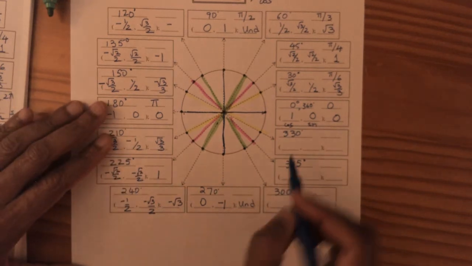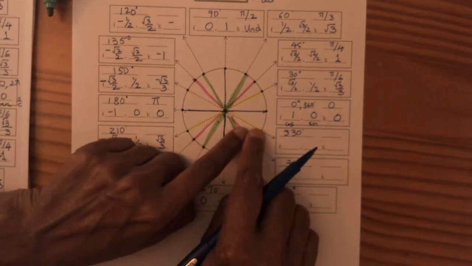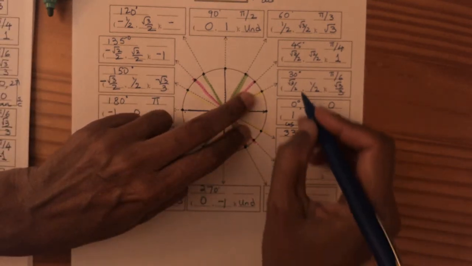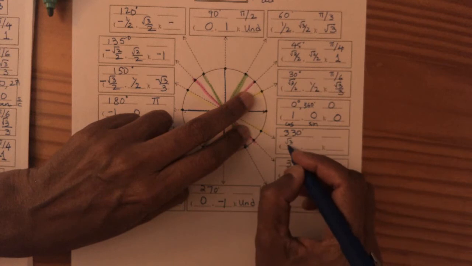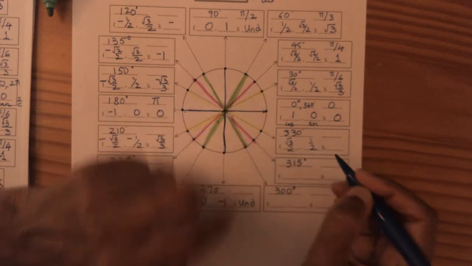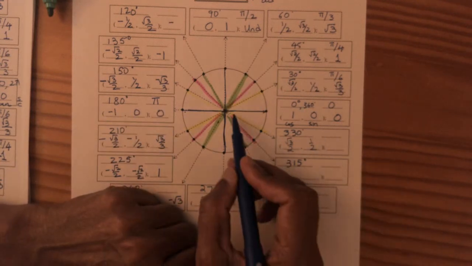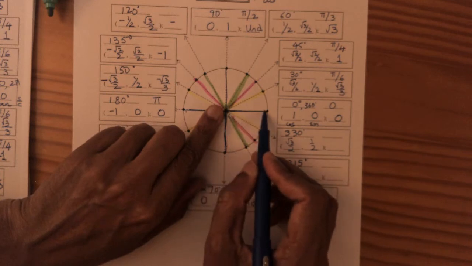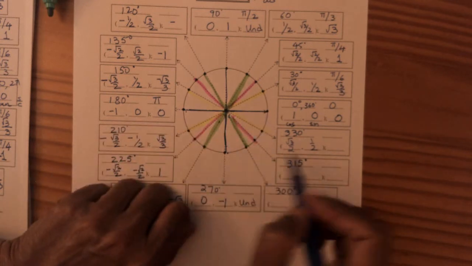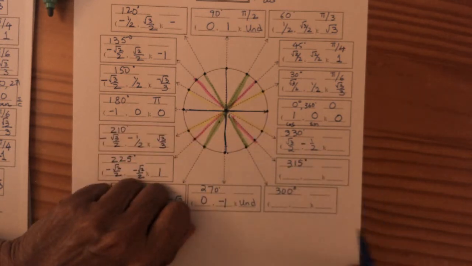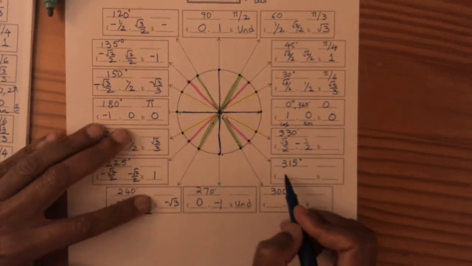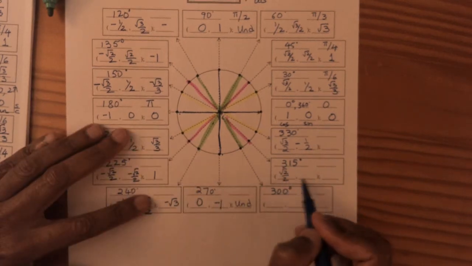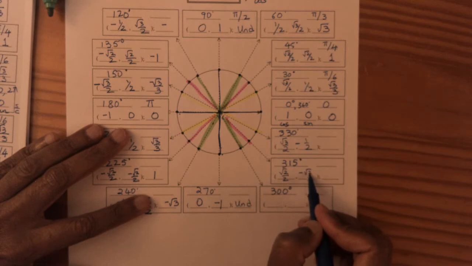And in my last quadrant, this is my 30 degrees, the same as this. The values will be the same, square root of 3 over 2 and half, except what will be positive, x is positive. See, in quadrant 4, x is positive, but y is negative. So this will be negative. And then 45 degrees, square root of 2 over 2, negative square root of 2 over 2.